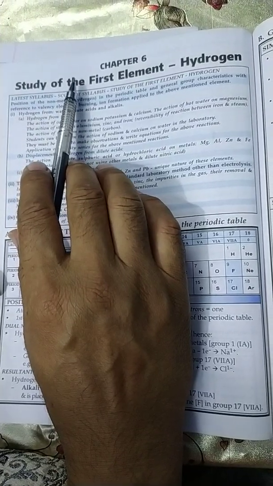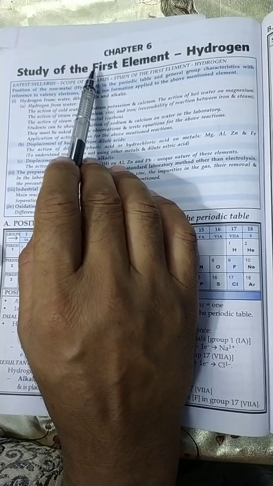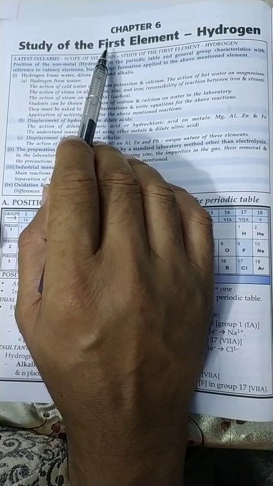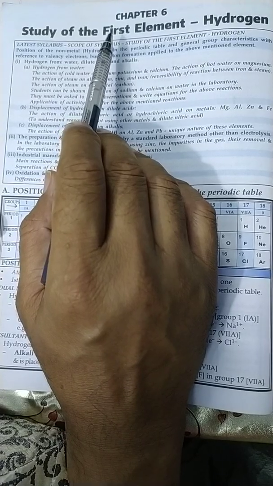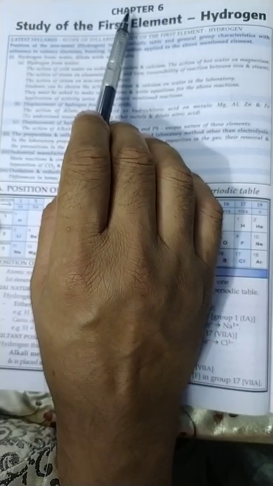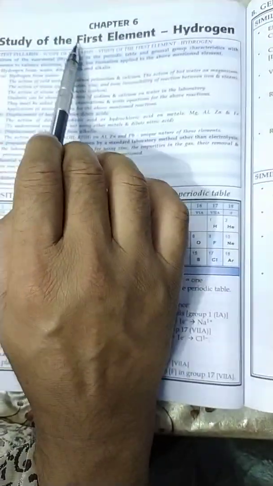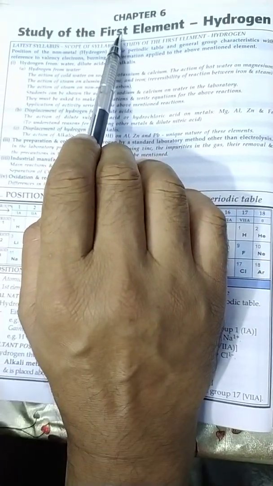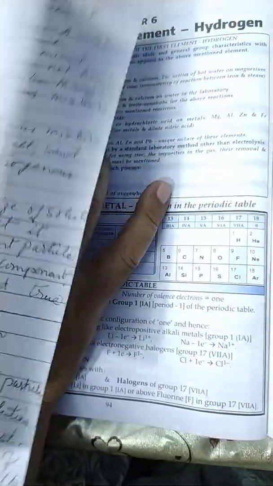In today's chemistry lecture, we would be moving on to a new chapter because we concluded in the last part, or the sixth part of the fifth chapter of periodic table, wherein we learnt about the various uses and importance of periodic table. Now today, this new chapter is known as study of first element hydrogen. Today we will mainly concentrate on the element hydrogen in the periodic table.